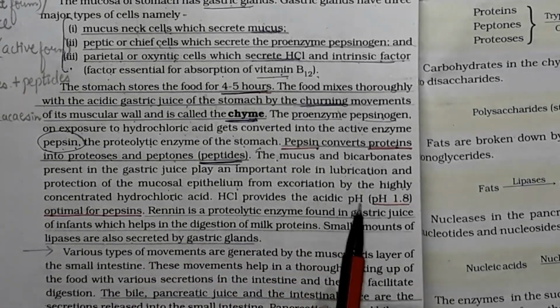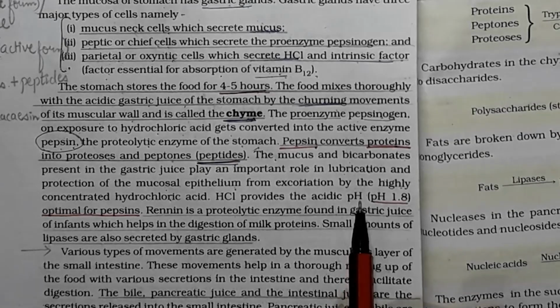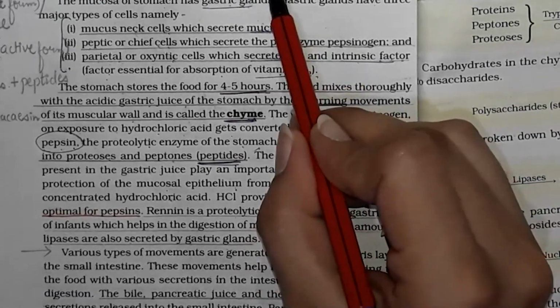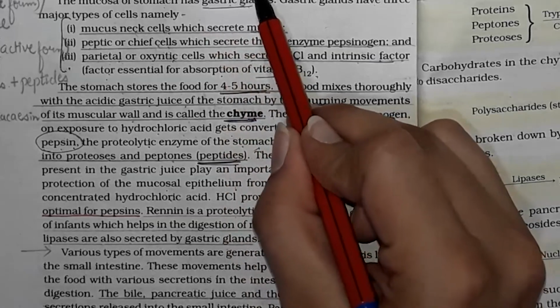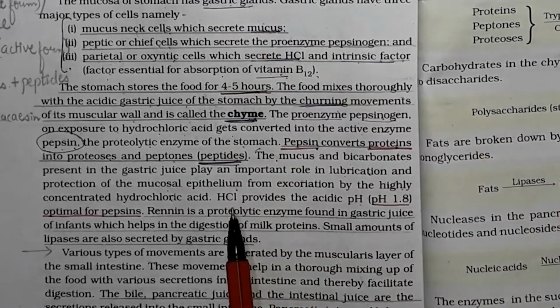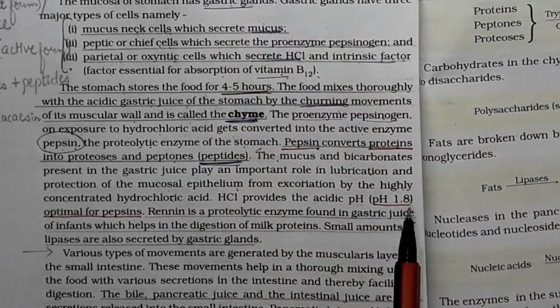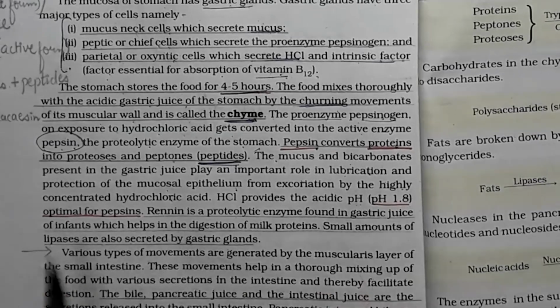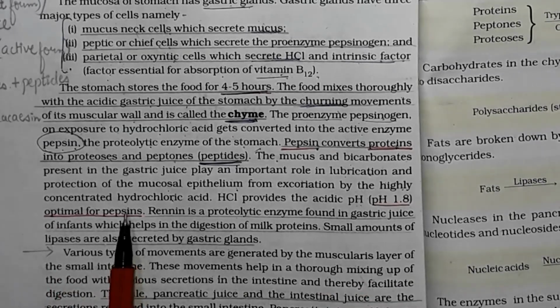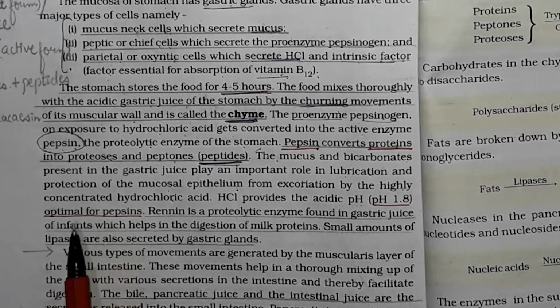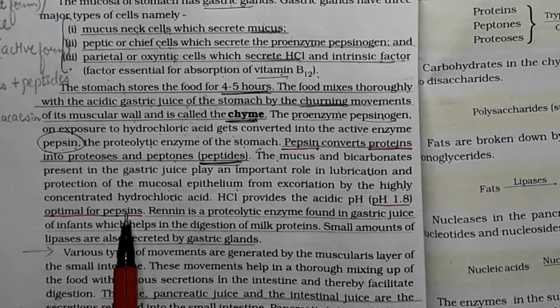HCl provides the acidic pH. As I have told you, salivary amylase is active at a pH of 6.8, and HCl provides the acidic pH, that is a pH of 1.8, that is optimal for the pepsins. So this question is also very important. At what pH do the pepsins work appropriately? The answer would be a pH of 1.8.